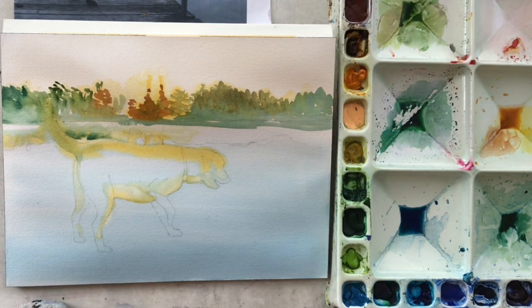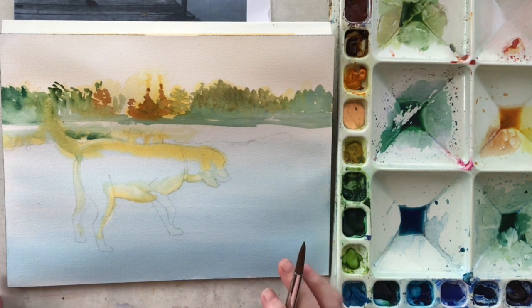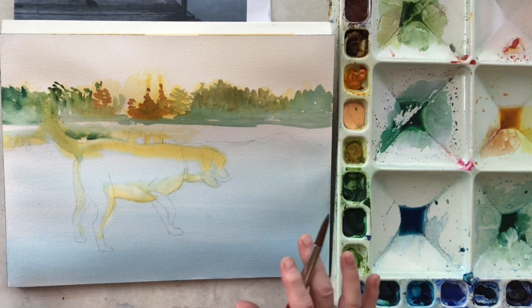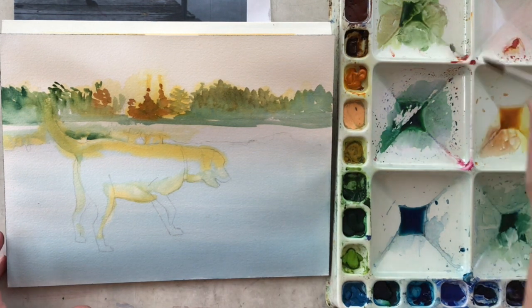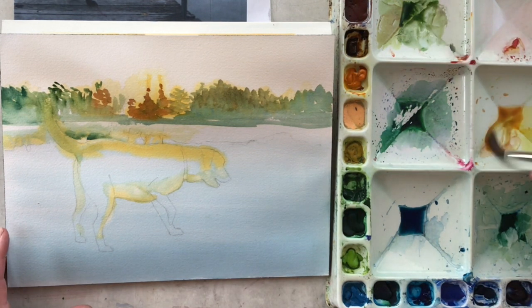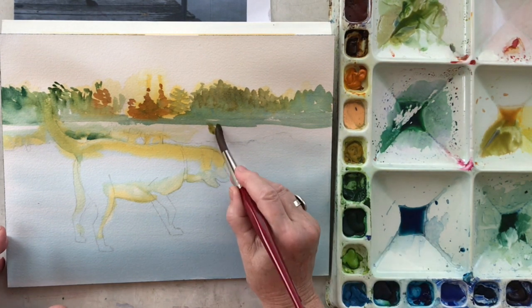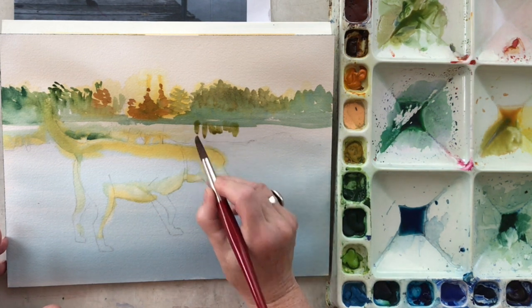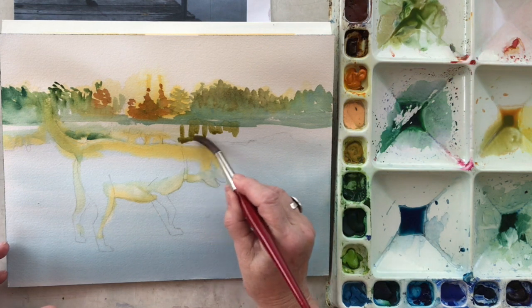Okay, I'm going to stop at this point just because it's drying pretty quickly and my concentration is going a little bit. I will need to come back in and do more work on this. There's quite a bit that I actually could do. So these trees are going to be coming down, and I could have had more gold back in behind this, couldn't I?